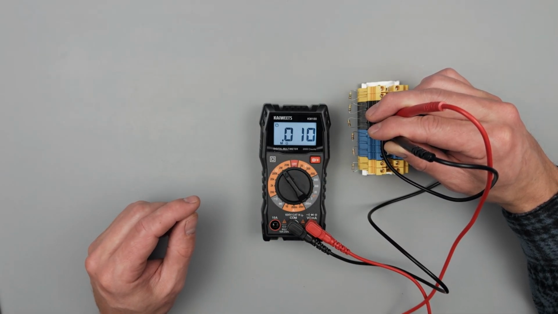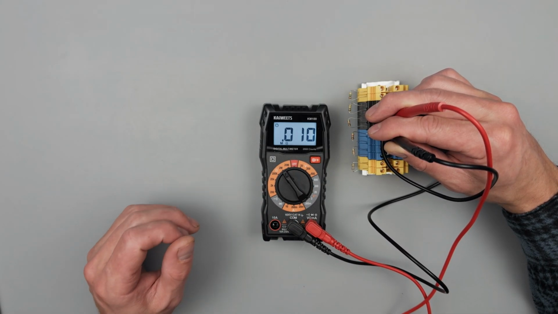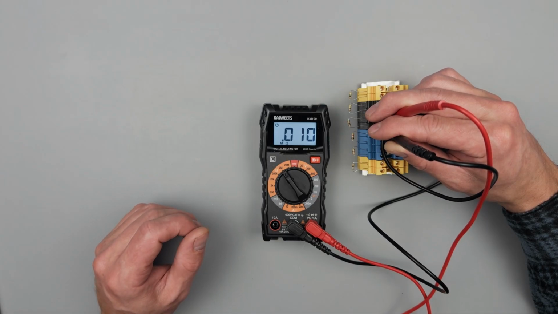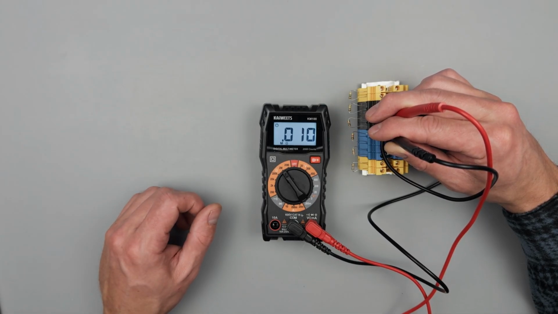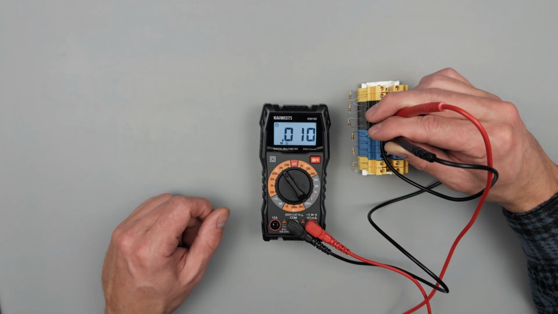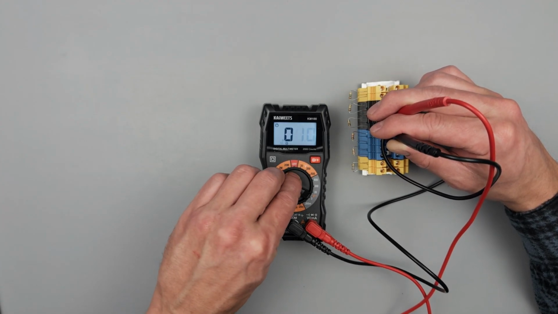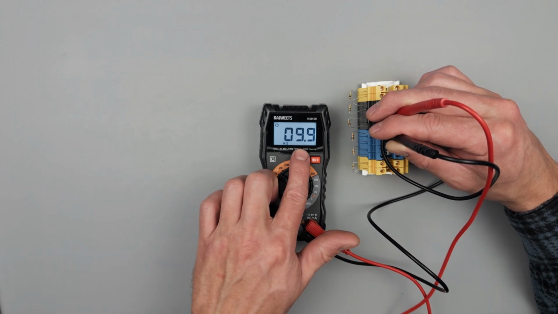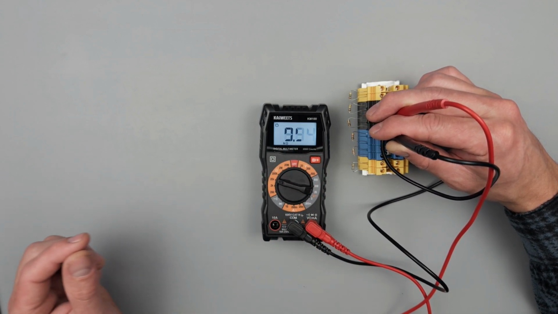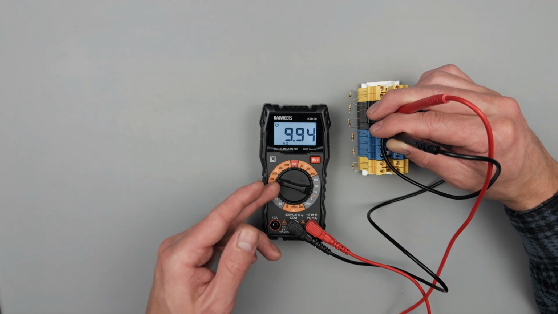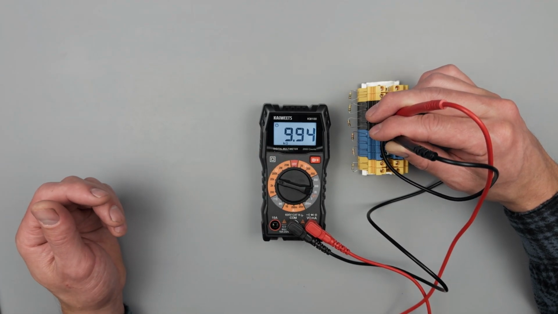Okay, it says 0.010, and we're in the 2M setting. What is that? It's 10,000 ohms. Keep going down. It's actually 9,900. Okay, we're in the 20K ohm setting. We have 9,940 ohms of resistance.